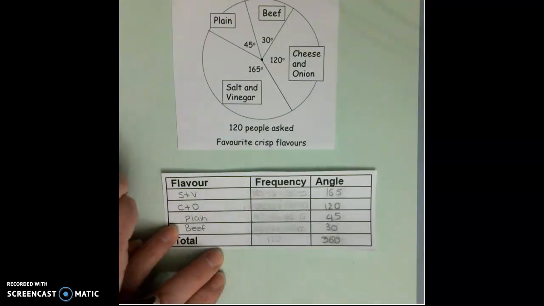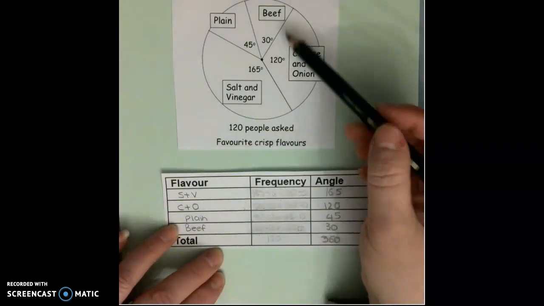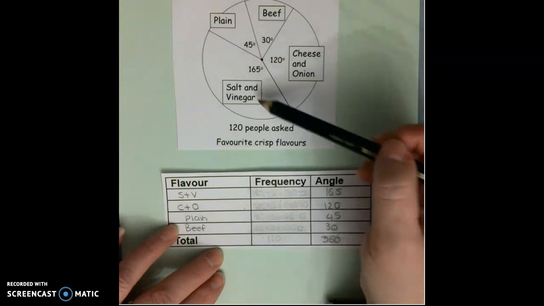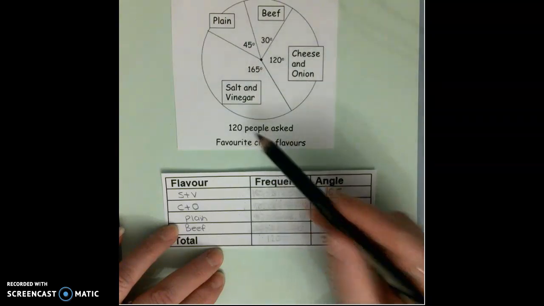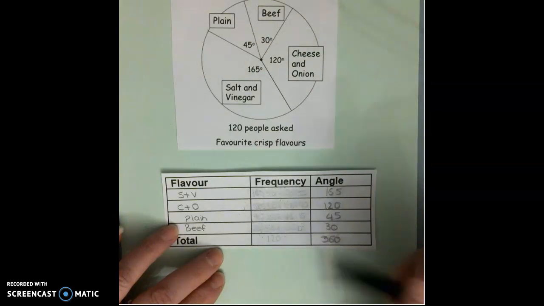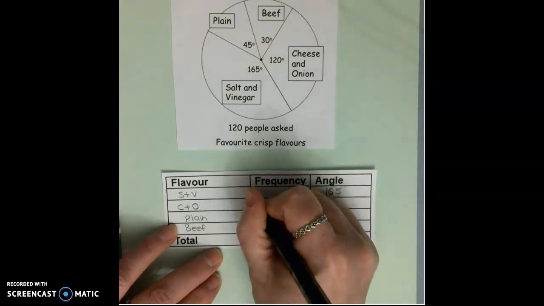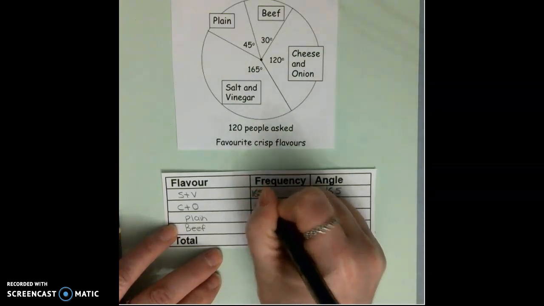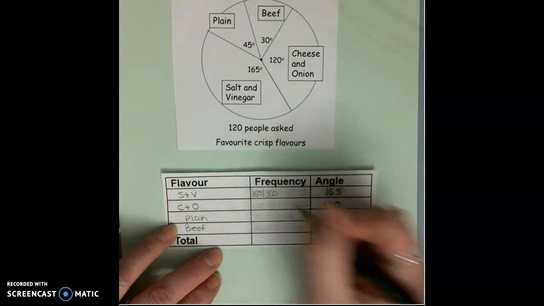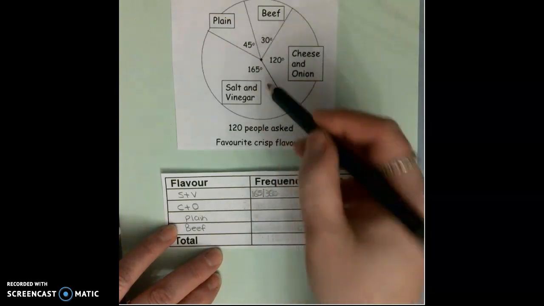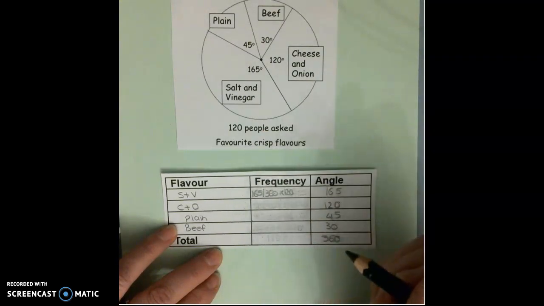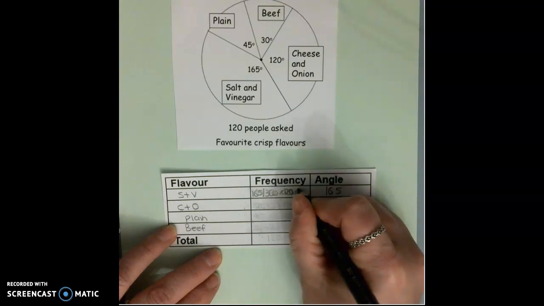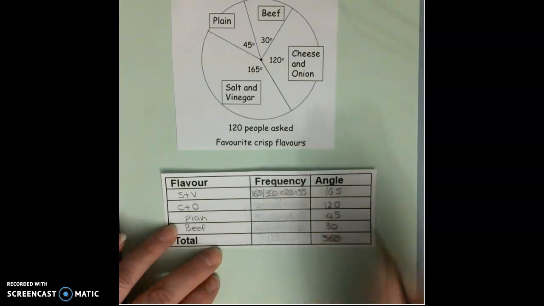Okay, so the next way that we can work this out is by working out what proportion, what fraction of the circle do each of these degrees represent, and therefore what fraction of the 120 people do we have. So the easiest way to do this is 165 divided by 360 will give us the fraction of the circle, times that by 120 will give us the fraction of people, which equals 55.